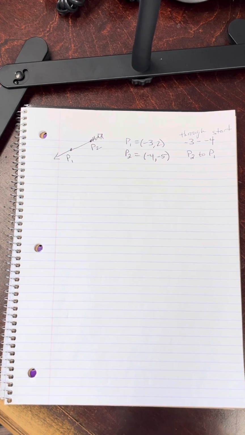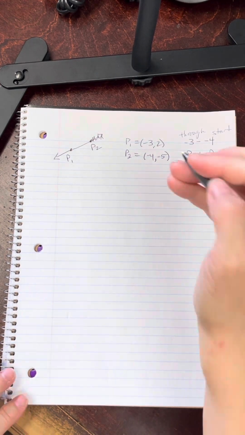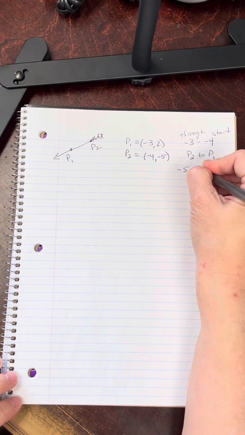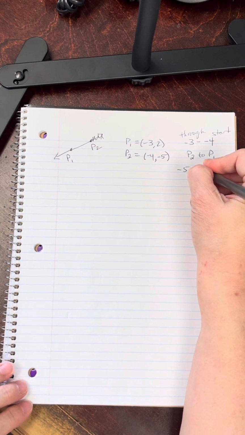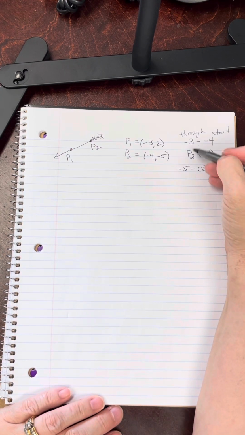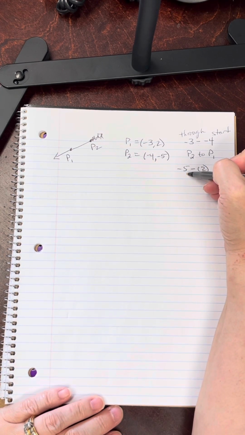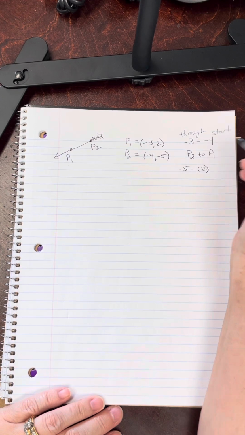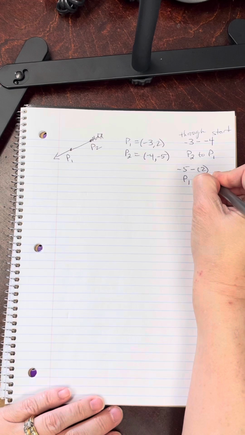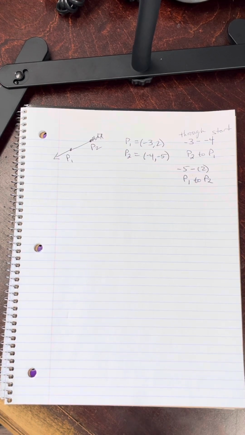Make sure that's right. P2 to P1. Yes, okay. Now in part B, it asks for -5 minus -2. Okay, so again, this is my starting point. This is my through point. Where did the -5 come from? Point 2. So I'm starting with point 1 to point 2. That's the direction that that is going. Okay, so they can ask you questions like that.